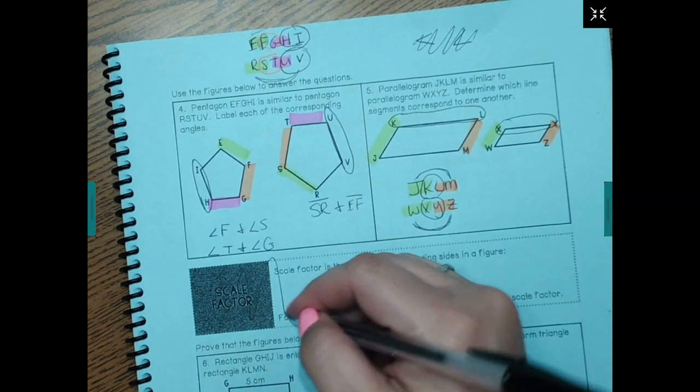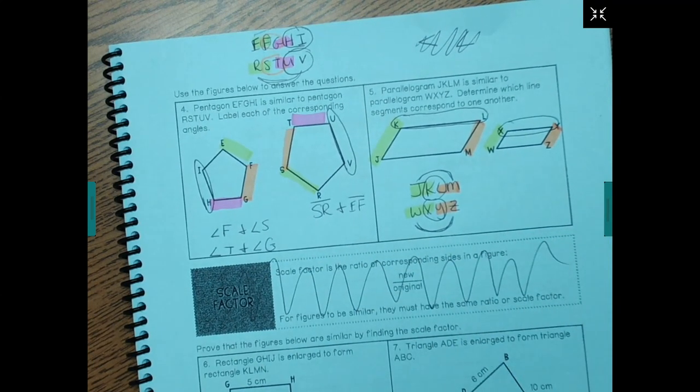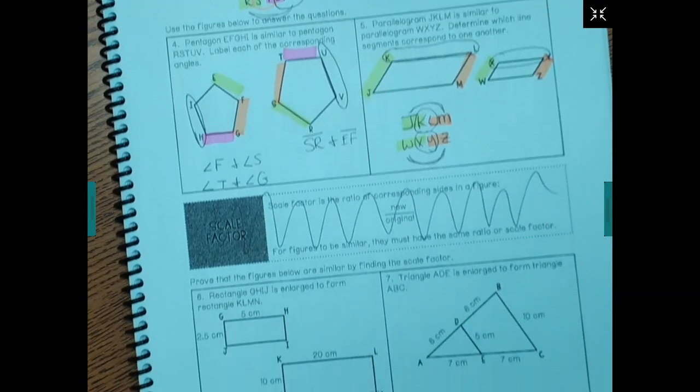All right, we're going to ignore scale factor right now. We don't really need to know that in 7th grade. That'll be 8th grade.